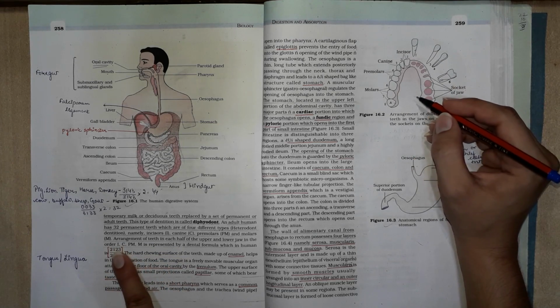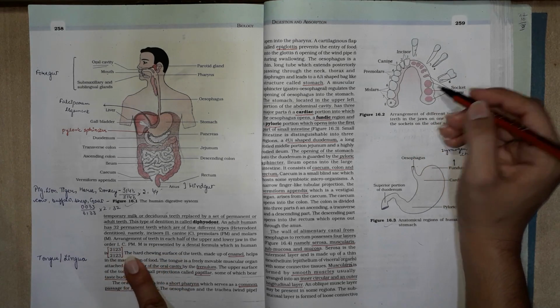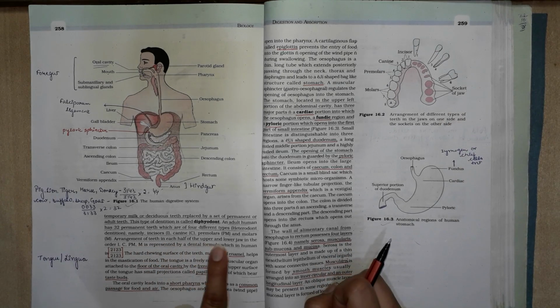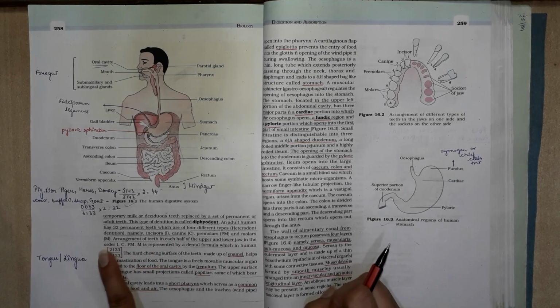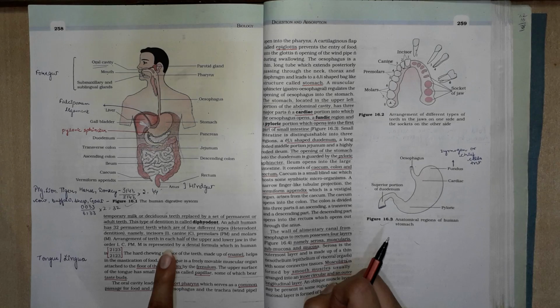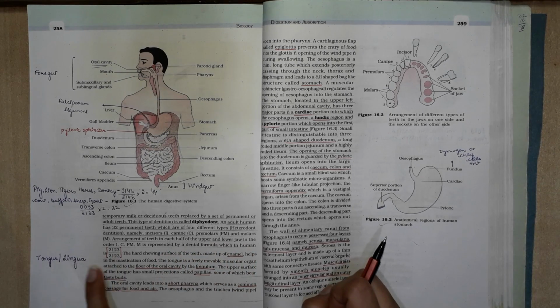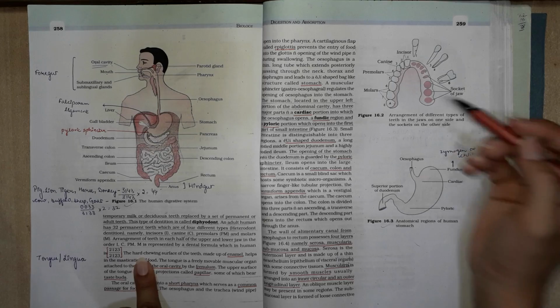So next we will talk about the arrangement. The arrangement of teeth in half of the upper and the lower jaw in order, that is incisors, canines, premolars and molars, is represented by the dental formula, which in humans is 2, 1, 2, 3 upon 2, 1, 2, 3.